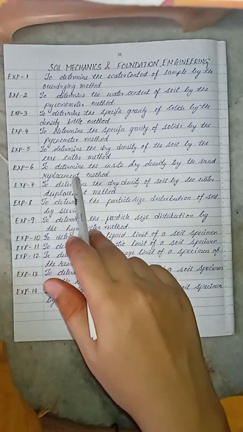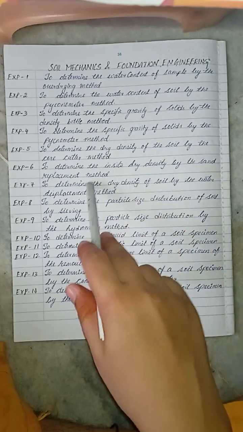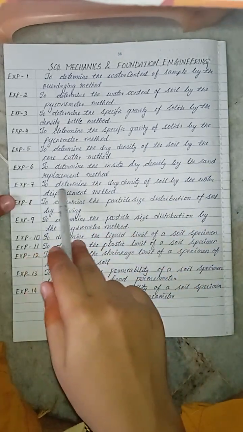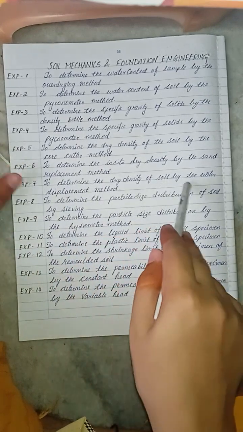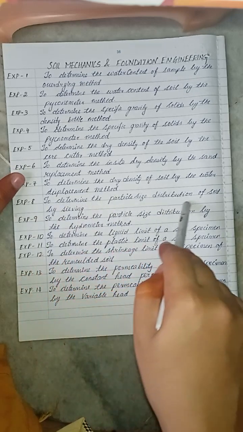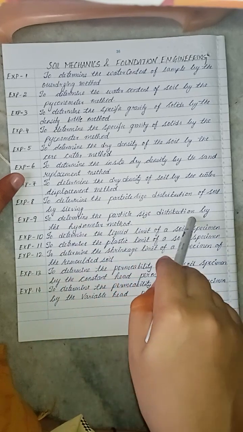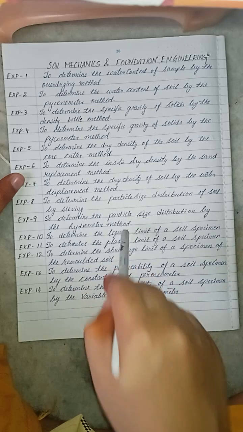And our sixth experiment is to determine the in situ dry density by the sand replacement method. Our seventh experiment is to determine the dry density of soil by the water displacement method. Our experiment number 8 is to determine the particle size distribution of soil by sieving. Next is to determine the particle size distribution by the hydrometer method.